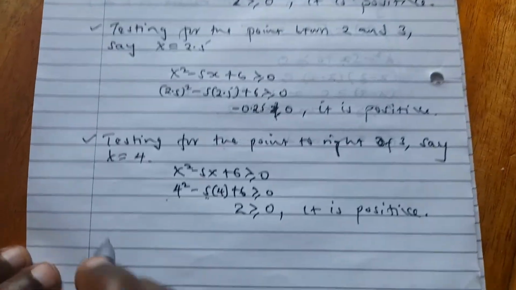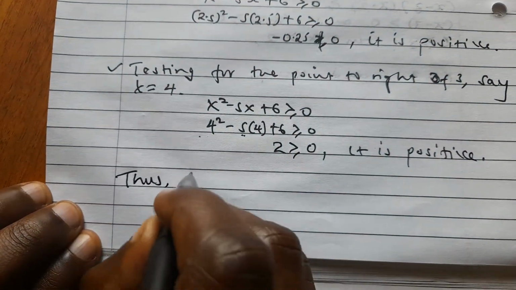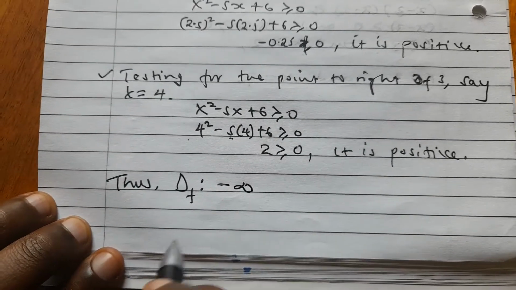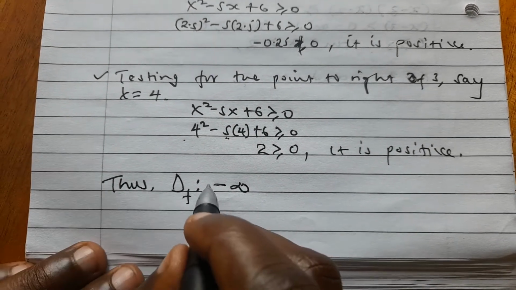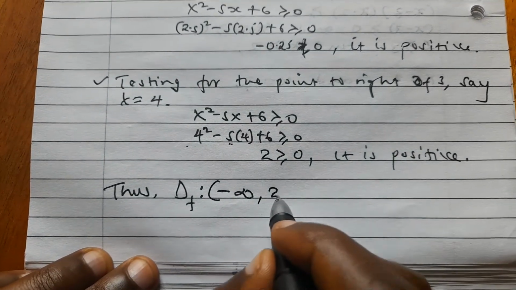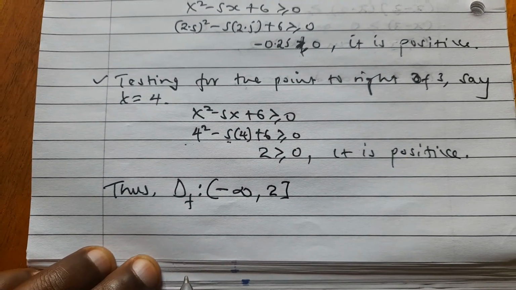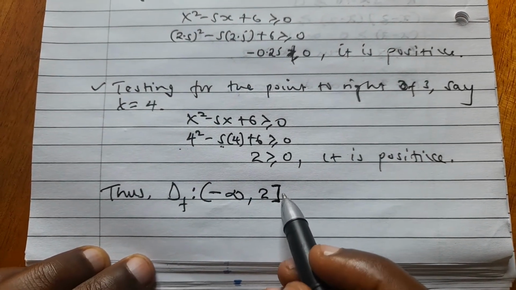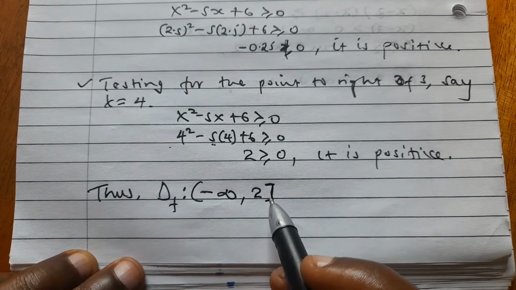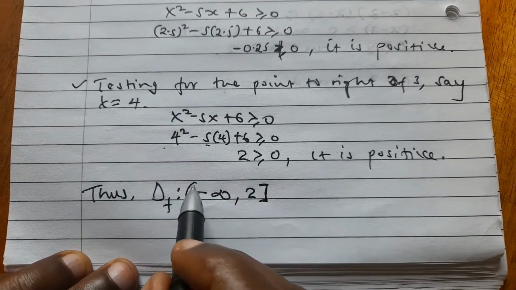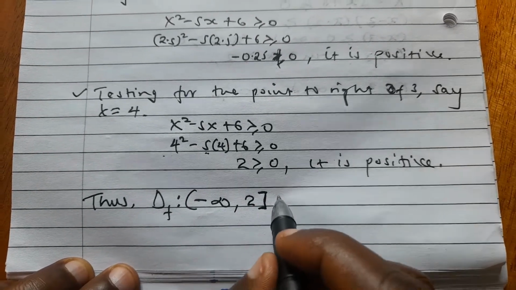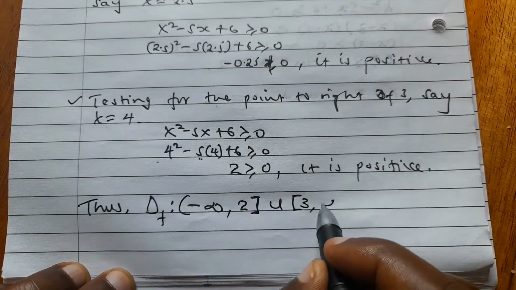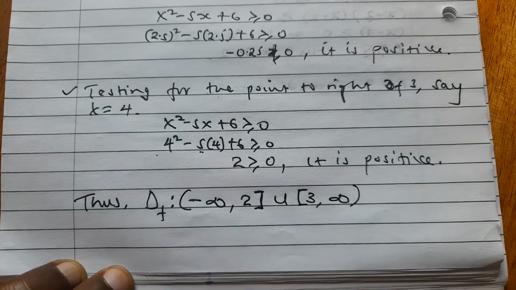So I can come here and say, thus, the domain of the function f is the set of values from negative infinity, that is below 2, but this is not included, to 2, and this 2 is to be included because it is giving me a 0. That is why I have a square bracket. Whenever we have a square bracket, it means the value is included, and when we have a curved bracket, it means it is not included. Then union from 3, which is also included, to positive infinity, which is not included.